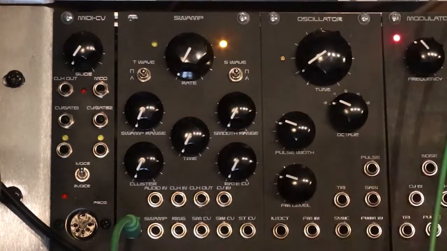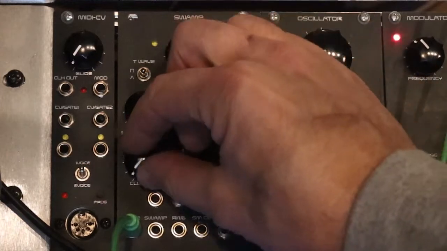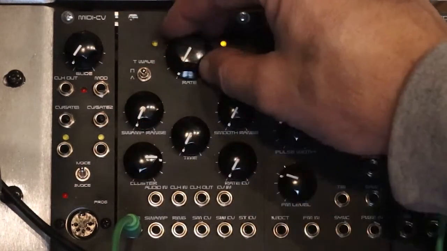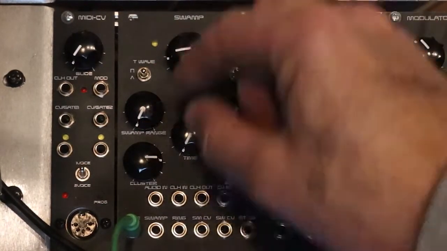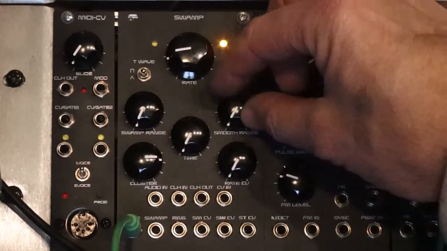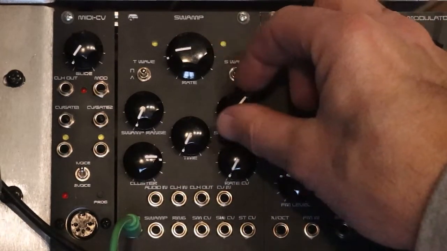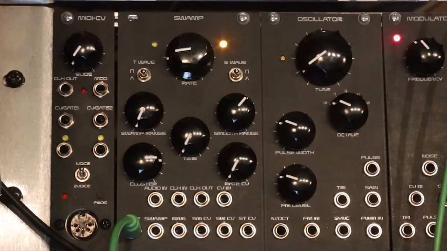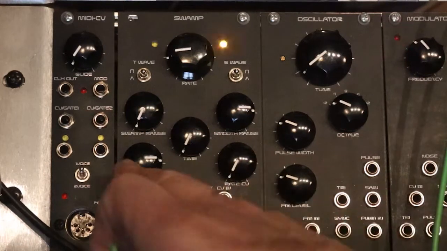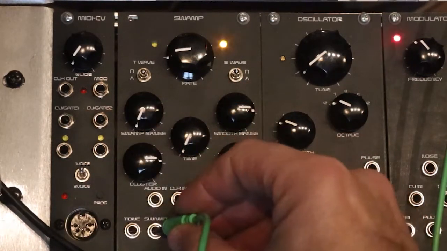waveform. But what we need to turn up to make this thing function is the cluster to some degree. And we need to turn the smooth range. That's going to be the range of the VCO. Now the swamp is affected by the cluster, the smooth range, and the swamp range.